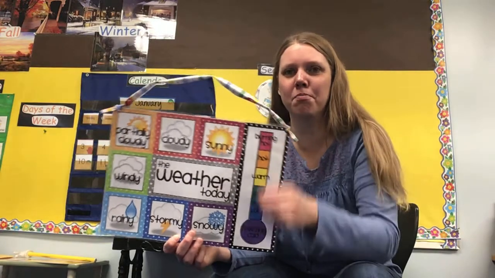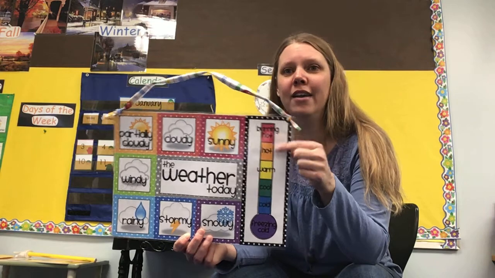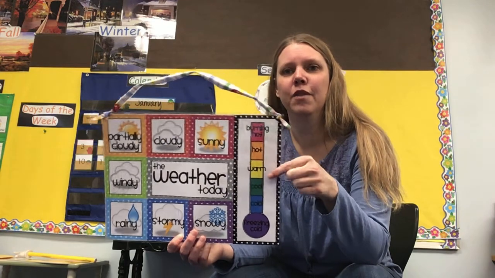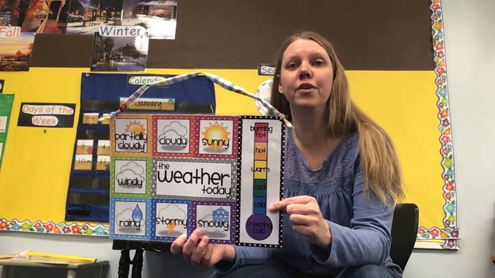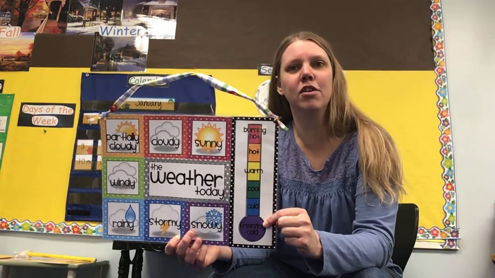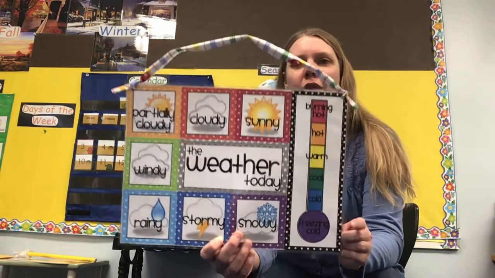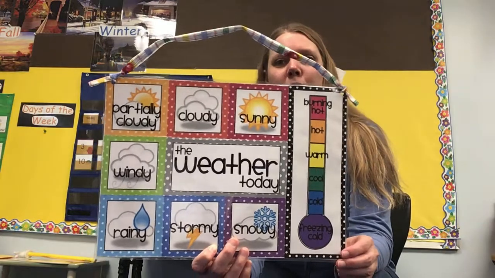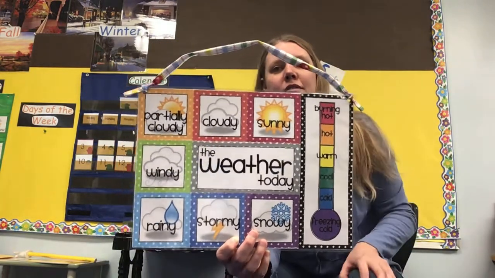Remember, we have this thermometer with all the different kinds of temperatures. We have burning hot, hot, warm, cool, cold, and freezing cold. Remember, freezing cold is anything that's 32 degrees or less. So you can have your mom or dad look on their weather app and tell you what the actual temperature is, and then help you figure out where it might go on this thermometer.